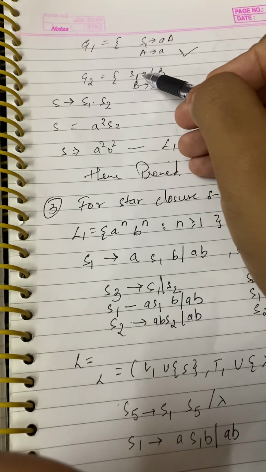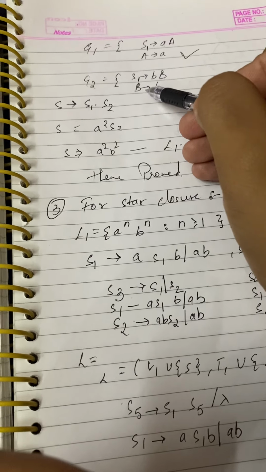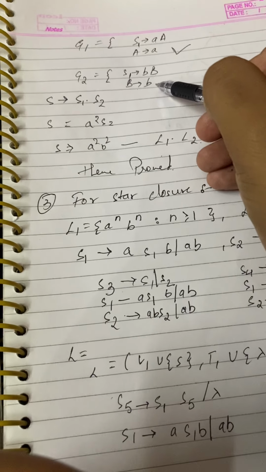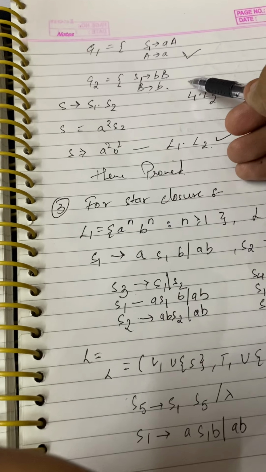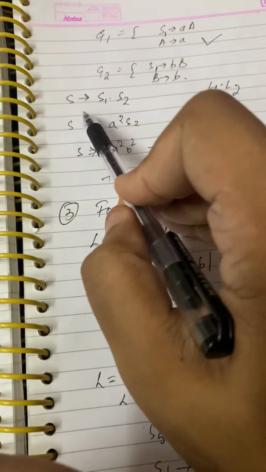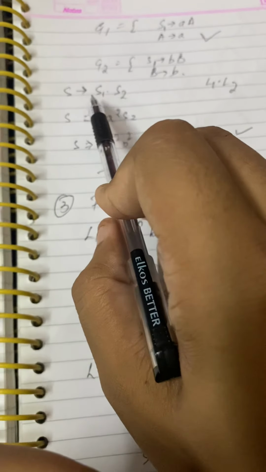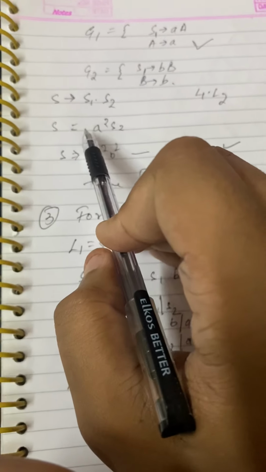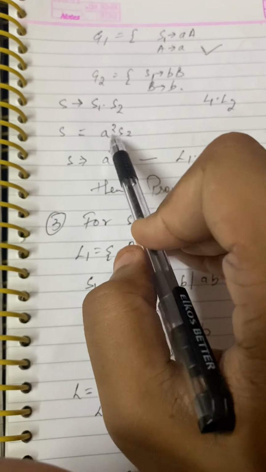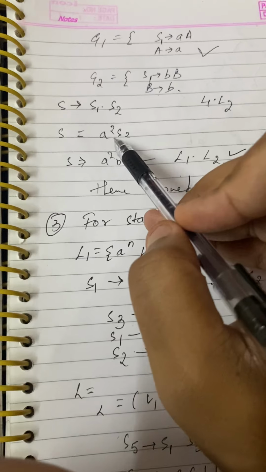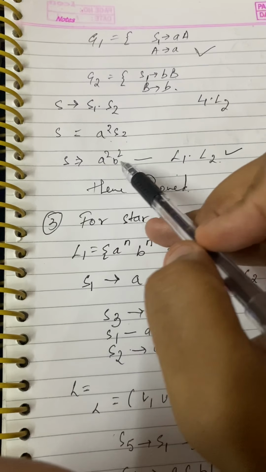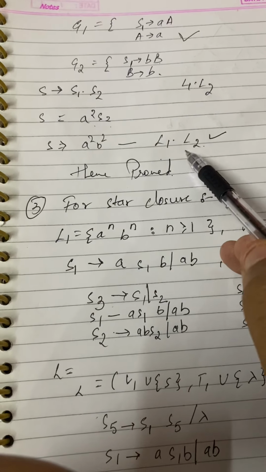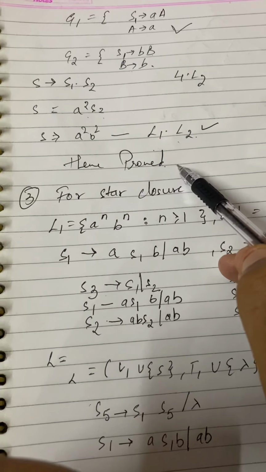In grammar G2, S2 will derive B and B will derive B. This is also a CFL that will generate b to the power n. So for concatenation, S goes to S1 S2, with L1 L2, and putting the values, S1 gives a square and S2 gives b square, so a square b square. Concatenation is proved here.